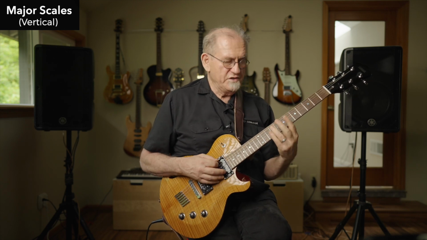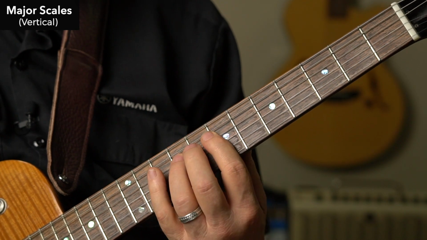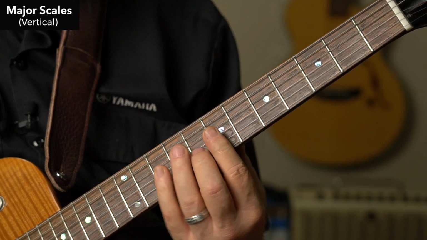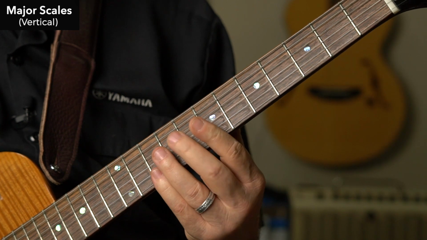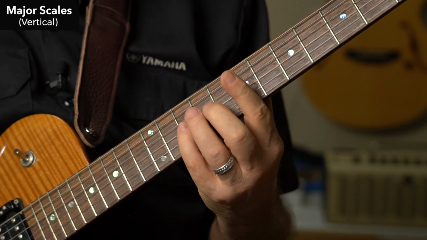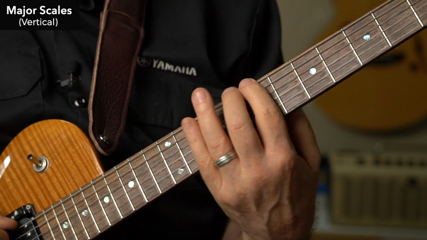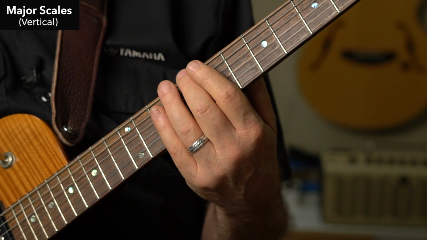For the fourth position, 2, 4, 1, 2, 4, 1, 3, 4, 1, 3, 4, 2, 4, 1, 2, 4, backwards, 4, 2, 1, 4, 2, 4, 3, 1, 3, 1, 4, 2, 1, 4, 2, 1, 2.